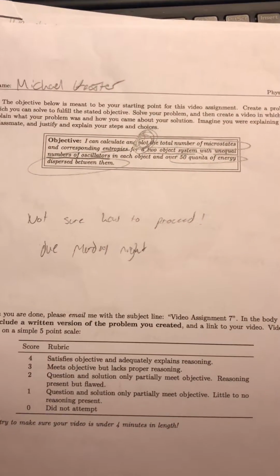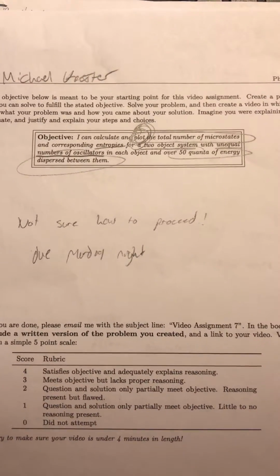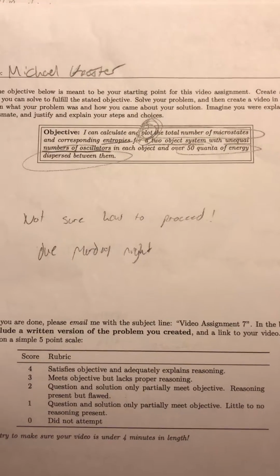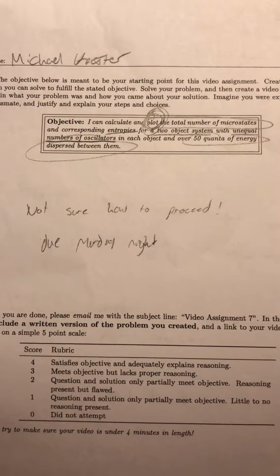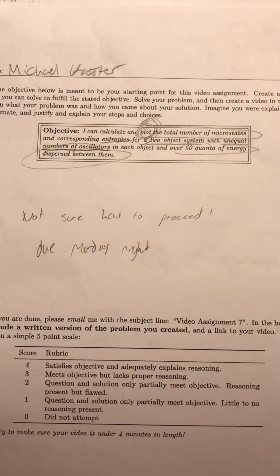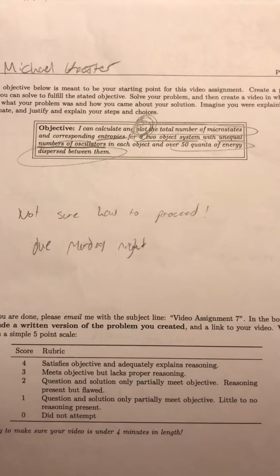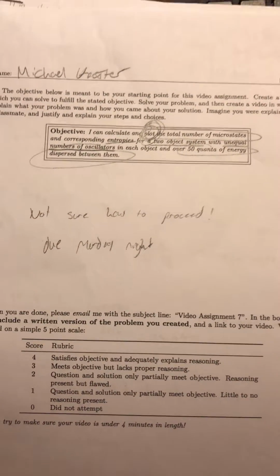Alrighty, so my objective is that I can calculate and plot the total number of microstates and corresponding entropies for a two-object system with an unequal number of oscillators in each object and over 50 quanta of energy dispersed between them. So that's my little statement prompt. This is supplemental. Here's the prompt that I wrote for myself.